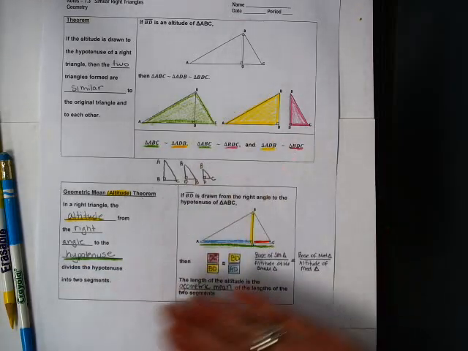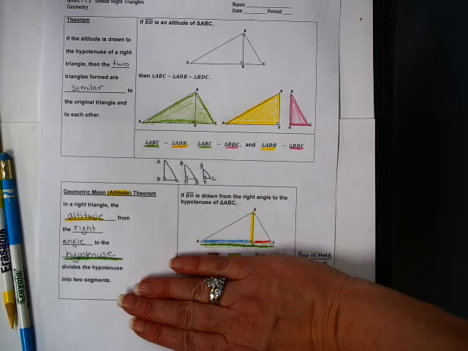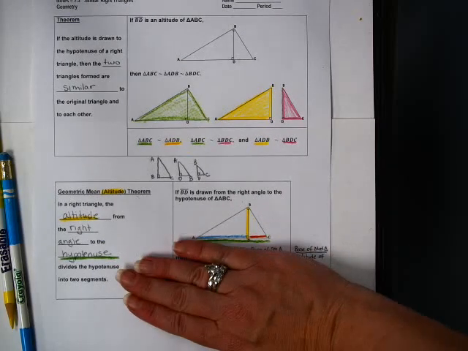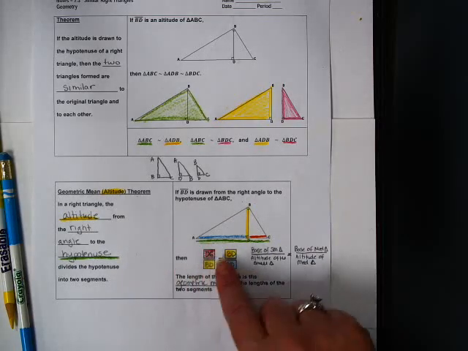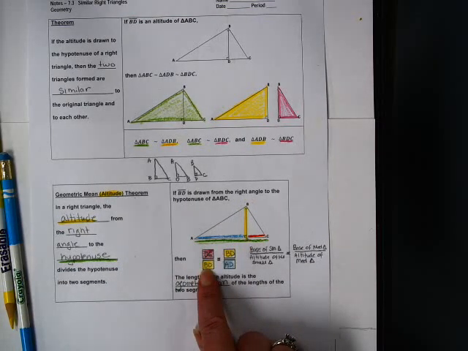So if you look at it, just cover this up and look at it again. You're going to write one of the sides. See how it cuts it into two pieces? You're going to put one of the pieces over the altitude equals the altitude over the other piece. And it really doesn't matter if you put the long piece or the short piece first, but it's always going to be piece over altitude equals altitude over piece. Piece, the red one, over the altitude equals the altitude over the piece. Got it? All right, let's move on. Okay, next page.